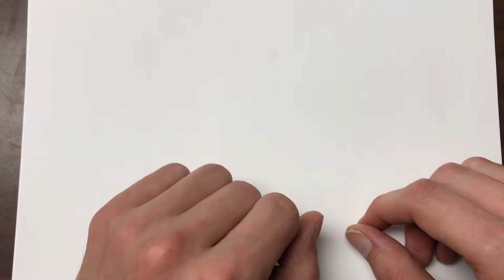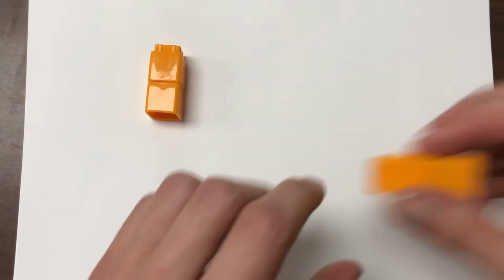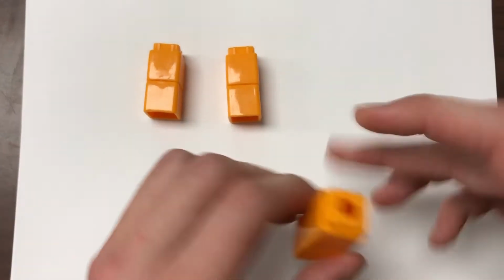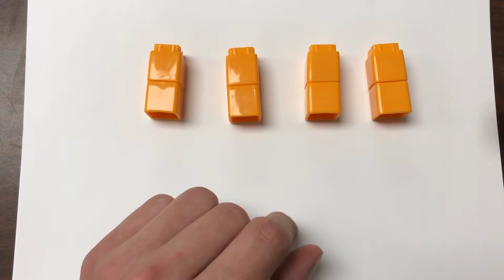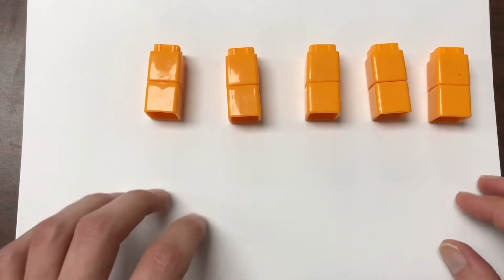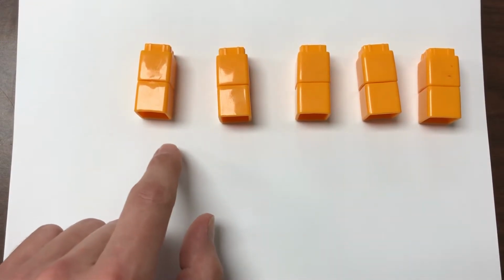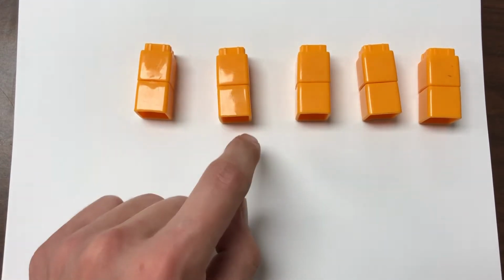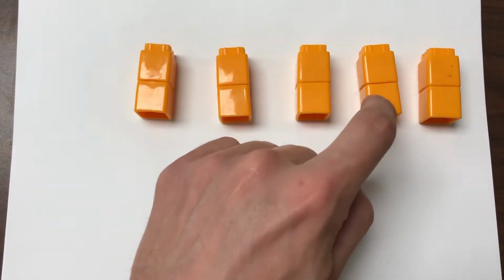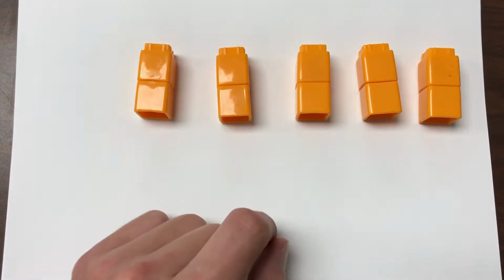Let's say that we've got 5 students in our class, and each one of them has 2 hands. So we've got one student with 2 hands, another student with 2 hands, another student with 2 hands, and so on, right? Until we've got 5 students. So we have 5 students right here, and each one of these blocks represents one hand. So there's 2 hands here, 2 hands here, 2 hands here, 2 hands here, and 2 hands here.